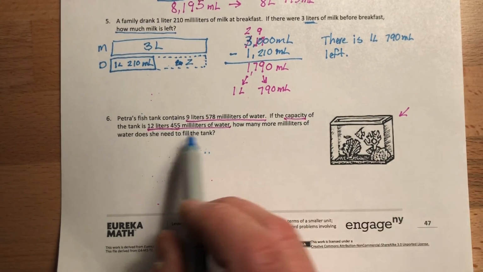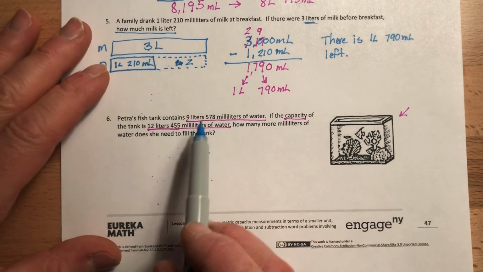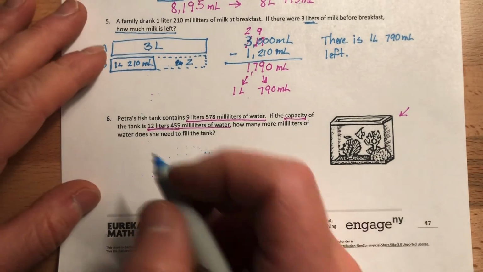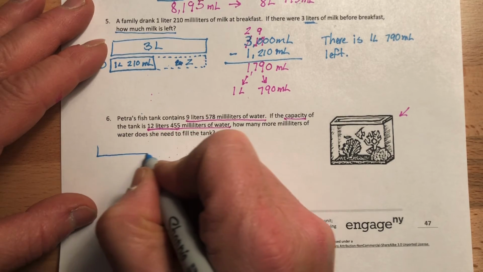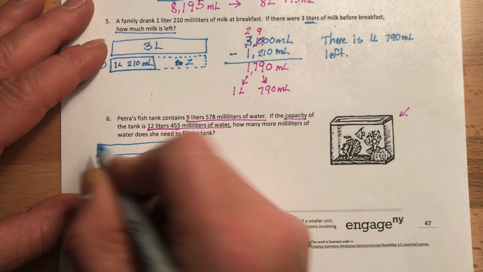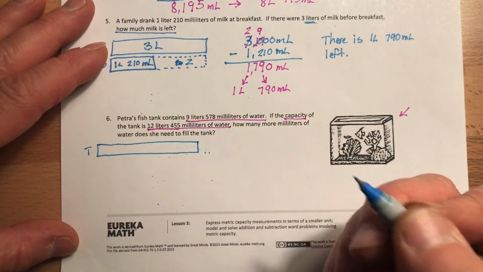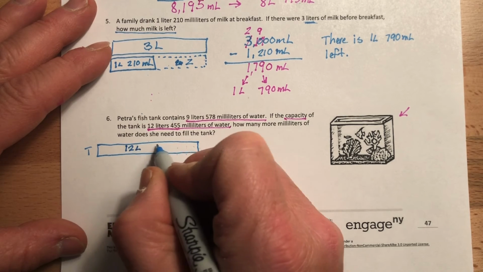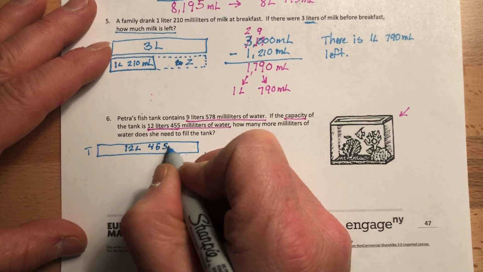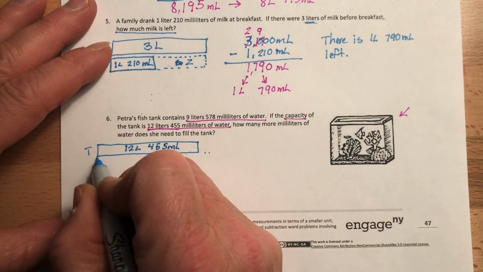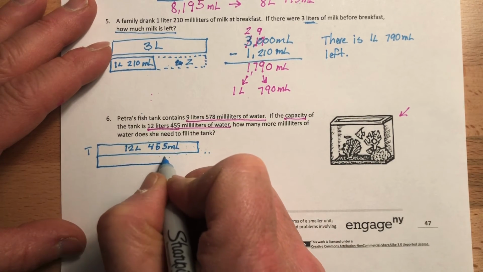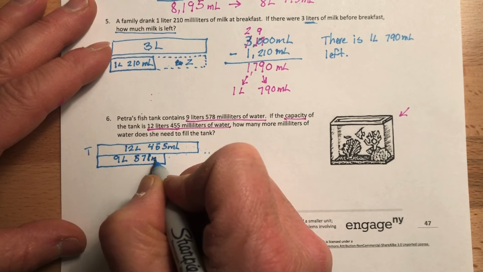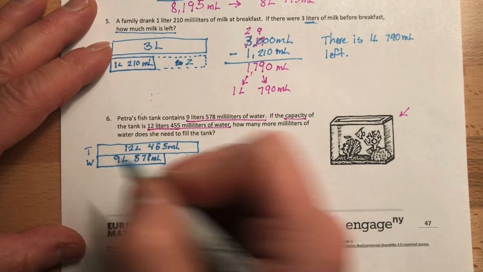Because I know the capacity of the whole thing. I know how much is in there. If I subtract the amount that's in there from the total capacity, I'll know how much more I can fit in. So I'm going to write down my tape diagram of my total capacity. My total capacity, I'll put down as T, and T for tank, I guess, is 12 liters, 455 milliliters, okay? Now, the amount of water that's in there is this amount. It's 9 liters, 578 milliliters. Okay, and I'm just going to say that's the amount of water that's in there.